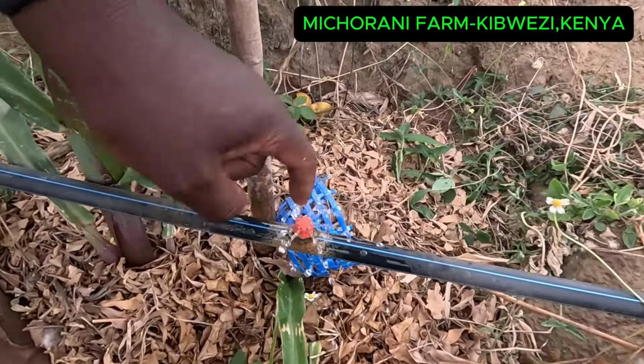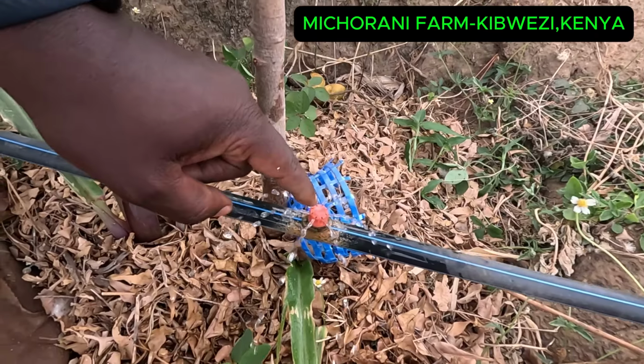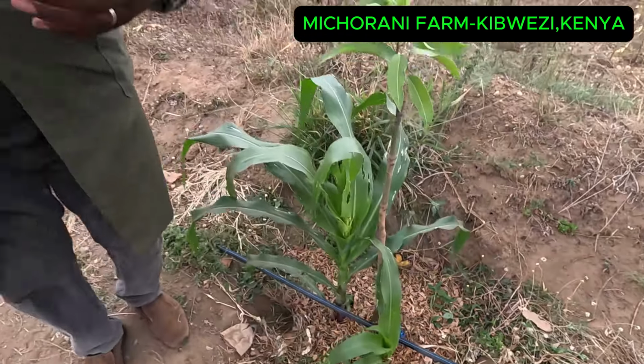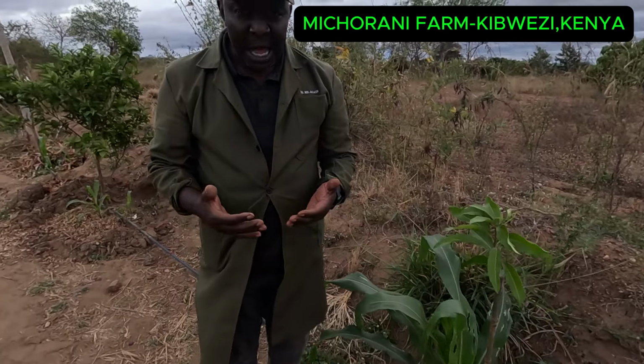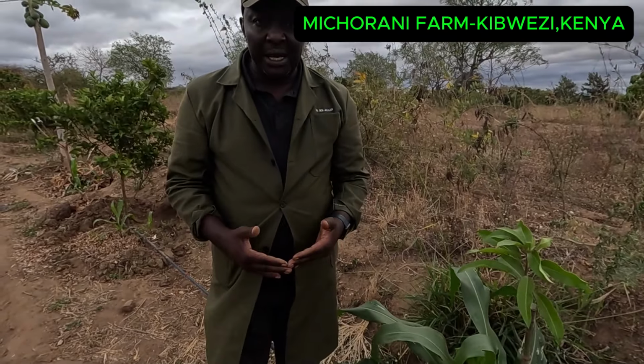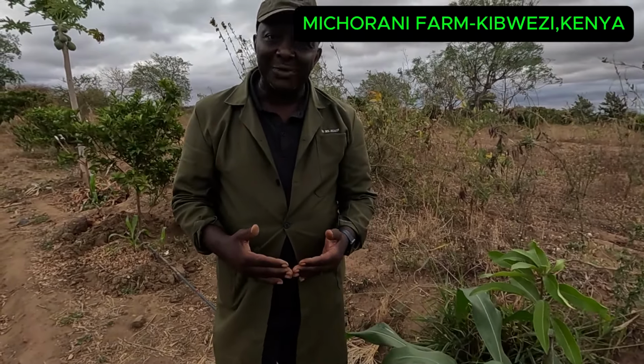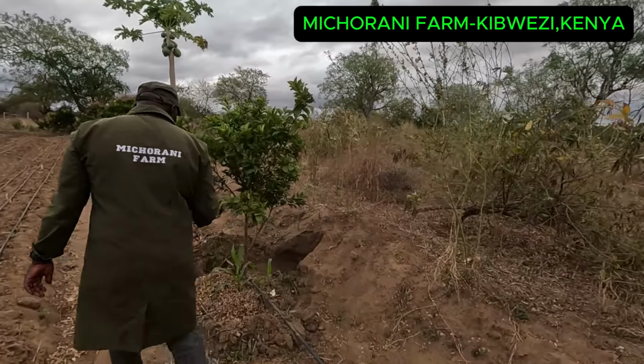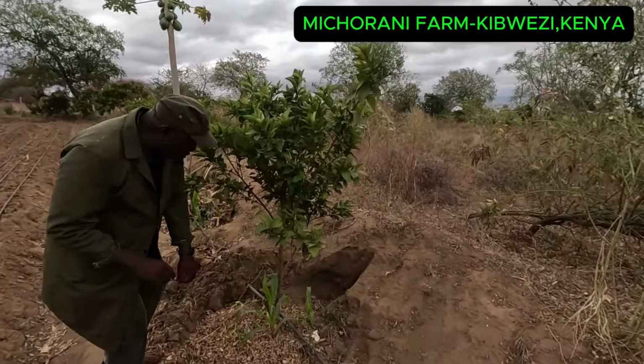This is a Burton dripper, 70 liters per hour, and it drips where I need the water. I don't need to waste water in areas as arid as Kibwezi. I need to maximize the use of my water. So by so doing, I end up dripping the area where I need the water.